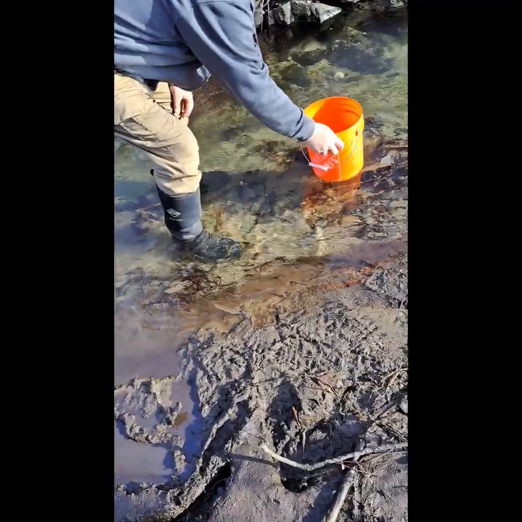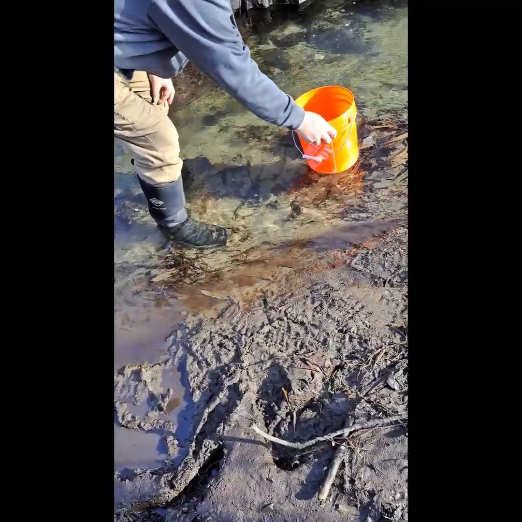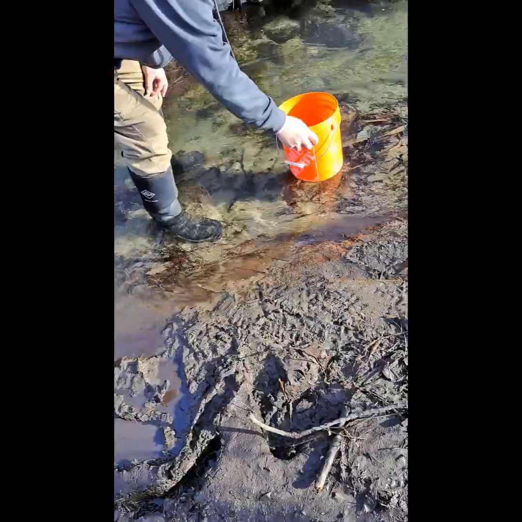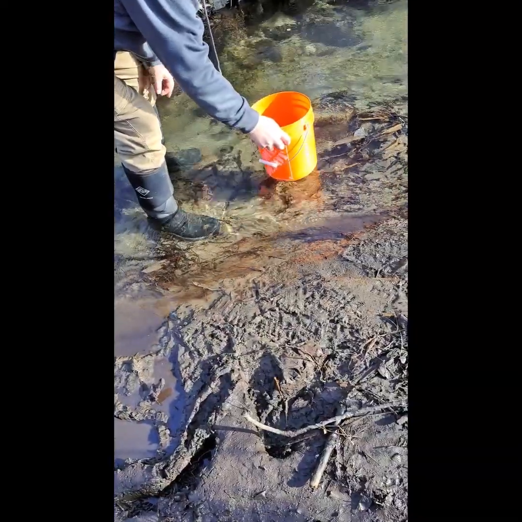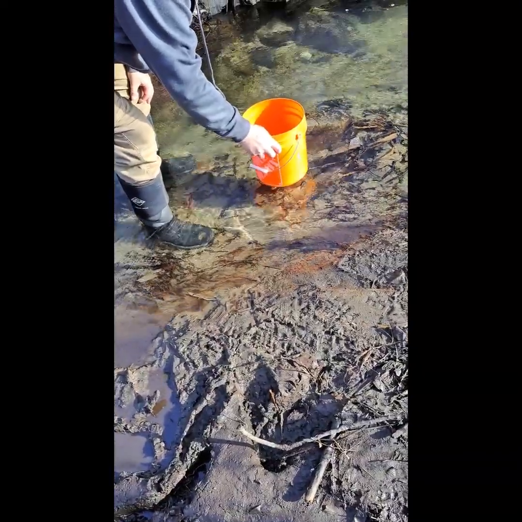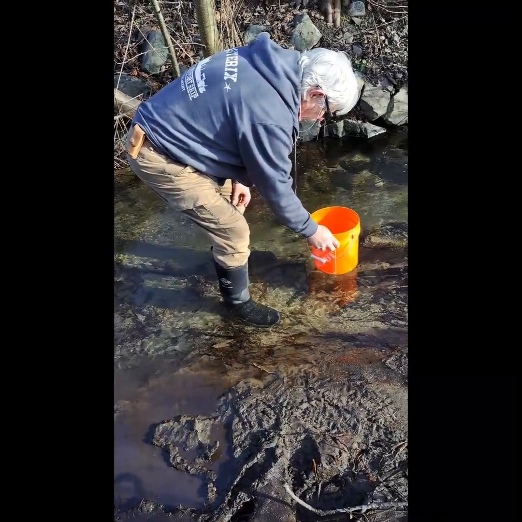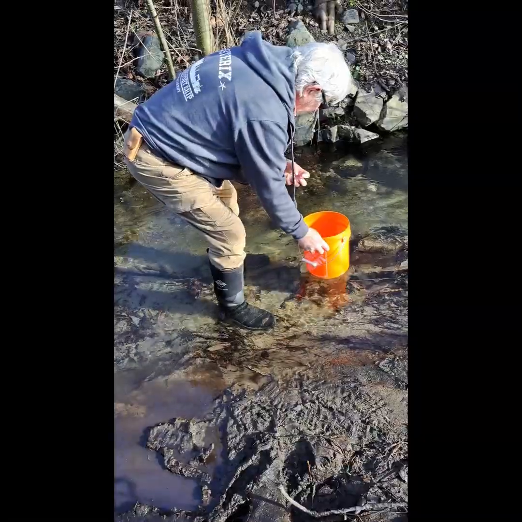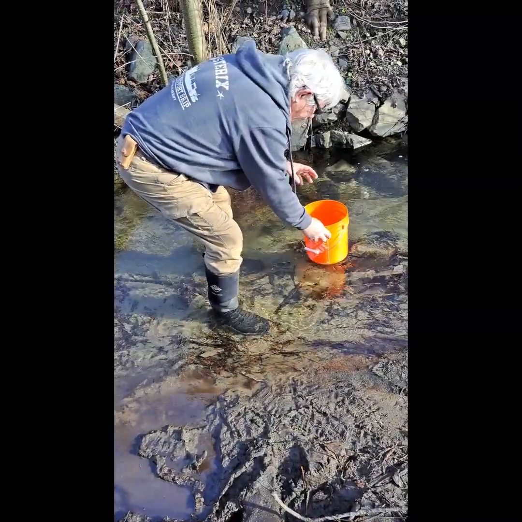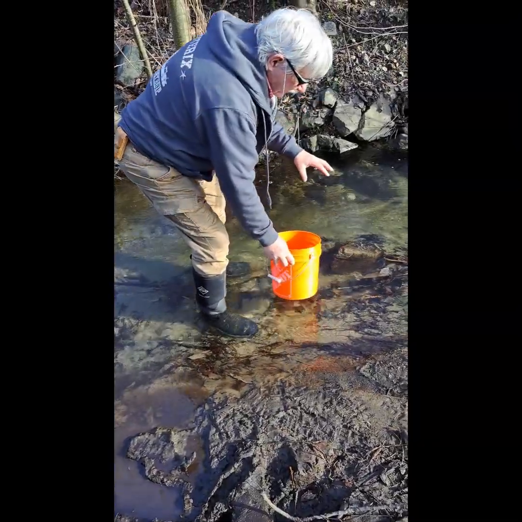And so we can move this around. You don't have to put your head in it, you can just see. You just move it around, and you can see the little insects, or you may be able to see little fish hiding behind rocks and that sort of thing.